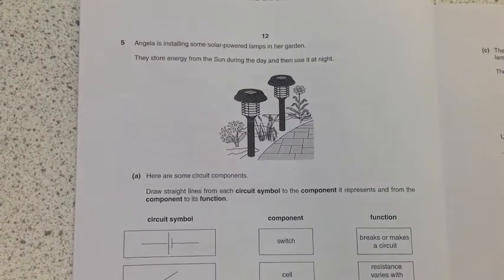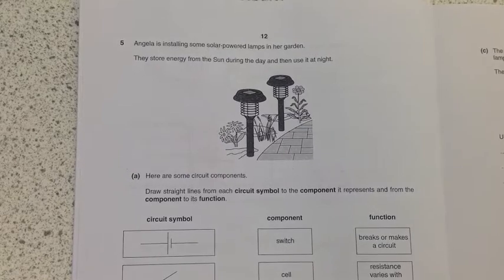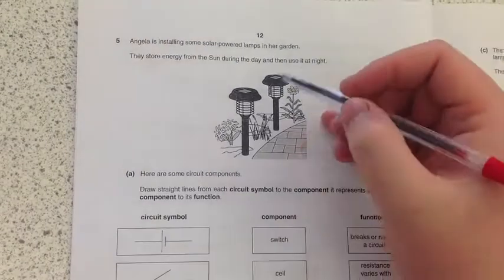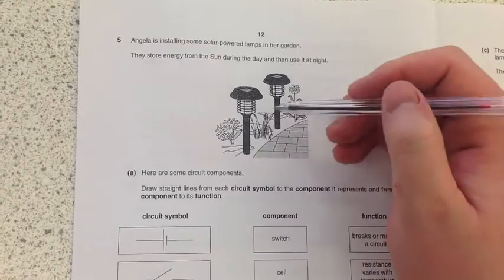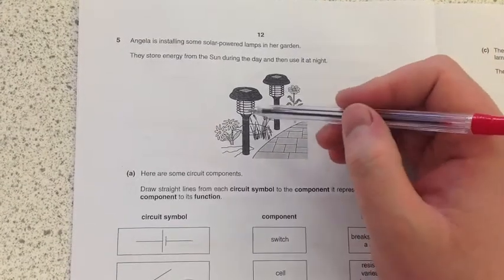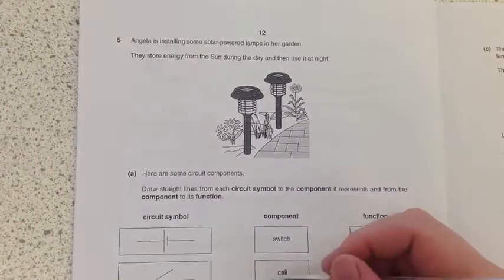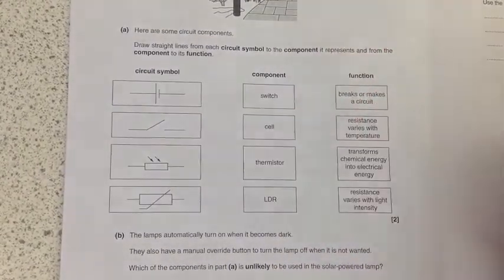Right, so looking at question 5, solar panel lamps. What these basically do is they store light energy from the sun and convert it into chemical energy, and then that can be converted back into light energy when it goes dark. So we've got a variety of different symbols. We've got to match them up with the components for 1 mark.